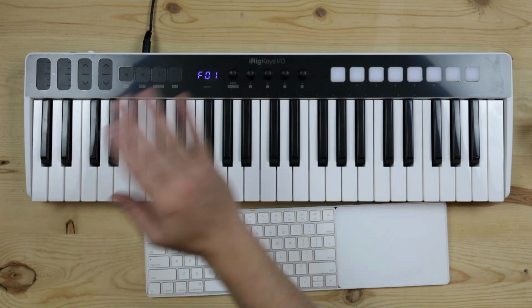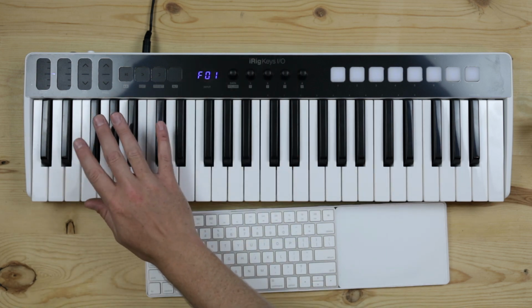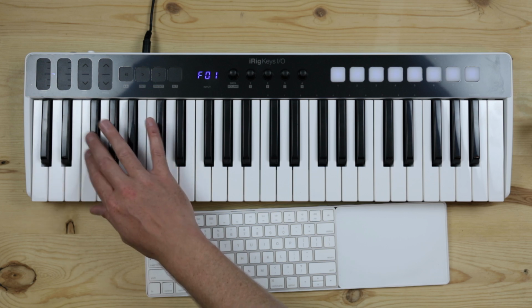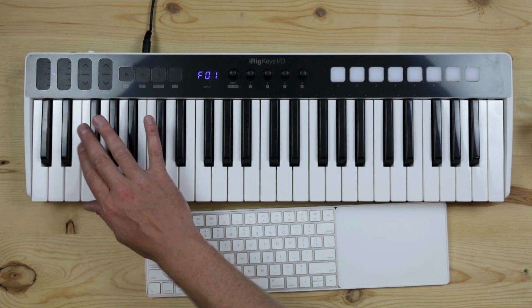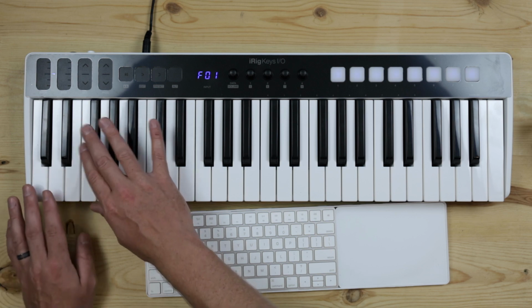So I want you to, with your right hand, play 16th notes with me. 1 E and a 2 E and a 3 E and a 4 E and a. Cool. Now, I want you to count. 1, 2, 3, 4, 1, 2, 3, 4. Now change it to 1, 2, 3, 1, 2, 3, 1, 2, 3, 1, 2, 3.